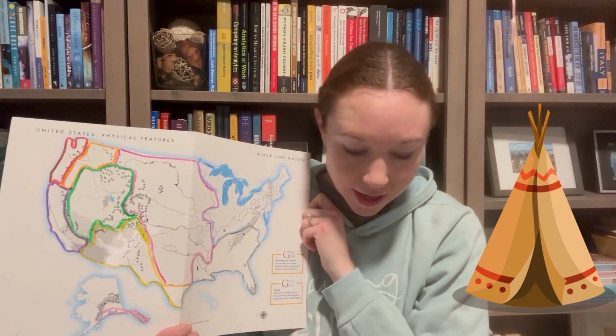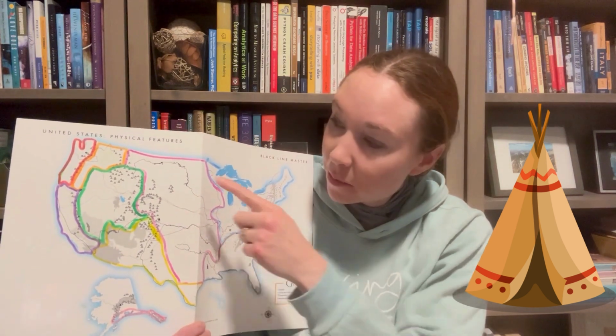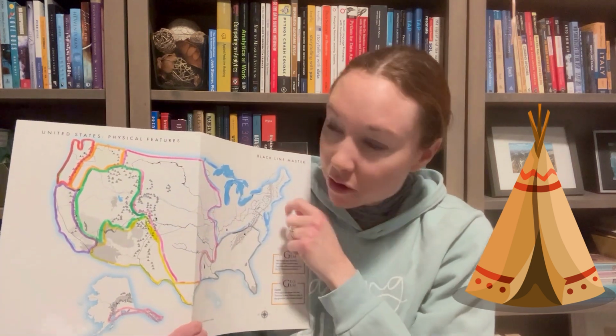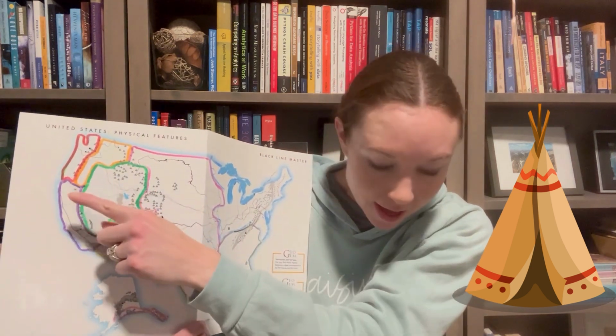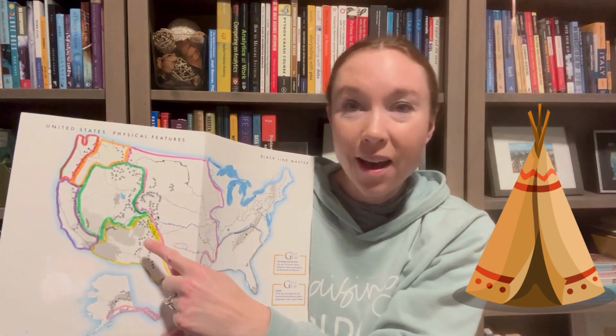Native American regions, Eastern Woodlands, Plains, Plateau, Northwest Coast, California, Great Basin, Southwest. So I'll do it one more time. Native American regions, Eastern Woodlands, Plains, Plateau, Northwest Coast, California, Great Basin, Southwest.